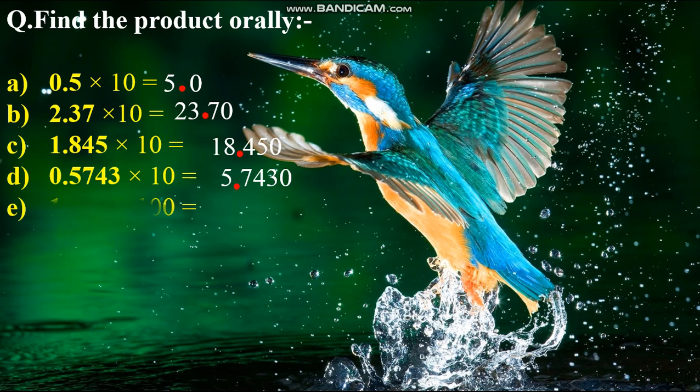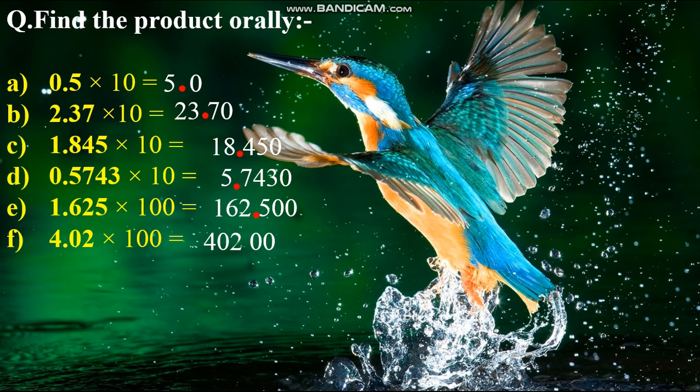Then by 100 means we have to shift the decimal 2 places to the right. So after 2 digits, means after 2. Understood? Here again after 2 digits, after 2. But we don't have any digit after the decimal, so we place 0 over there.